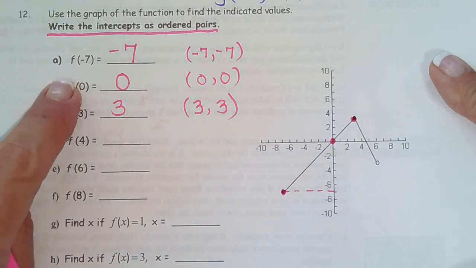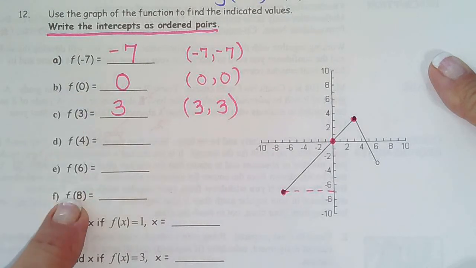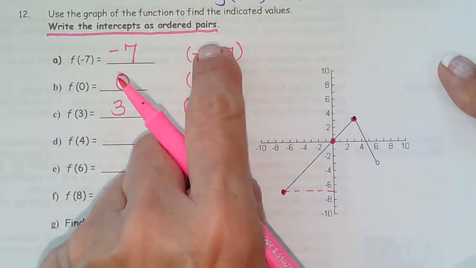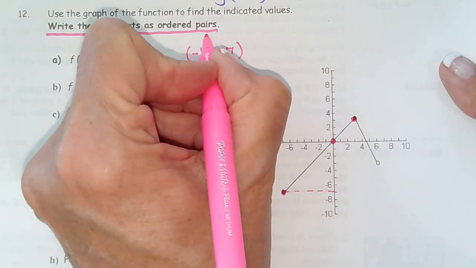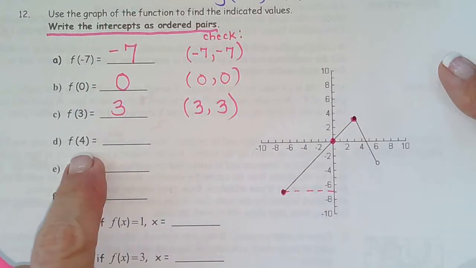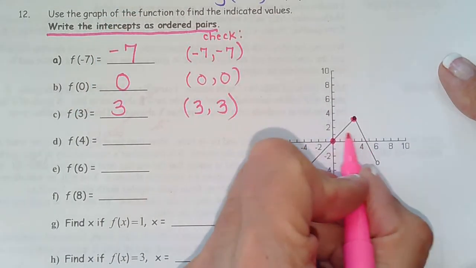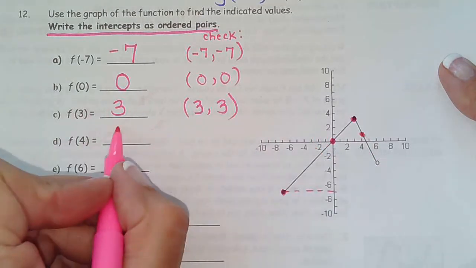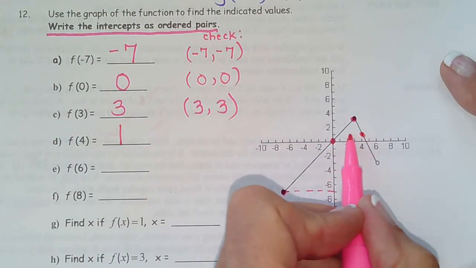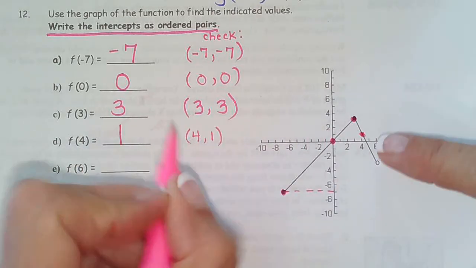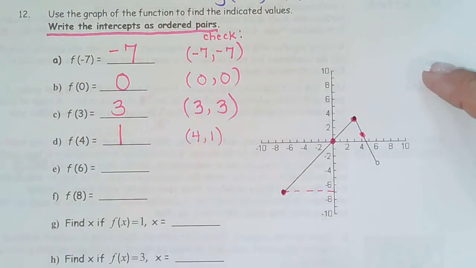So these are all giving us the X value all the way down through F, and we're finding the Y value. So this is what you type in the computer. This is how you check it. So we can put that right here. When X is 4, Y is 1. You can see that here. So that means the point 4, 1 should be on the graph, and we can see it is.